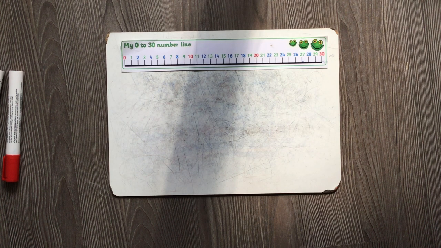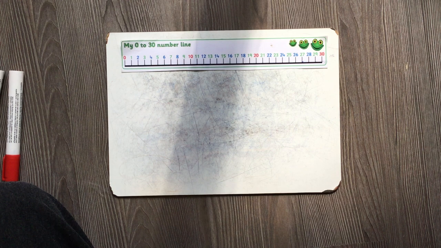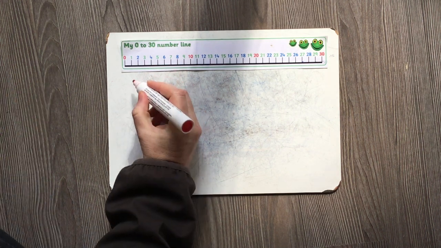Hello, boys and girls. Today we are looking at odd numbers and even numbers. Do you remember what odd numbers are and even numbers?